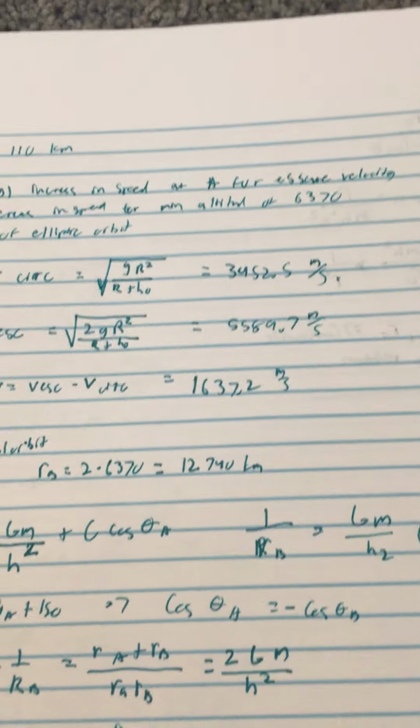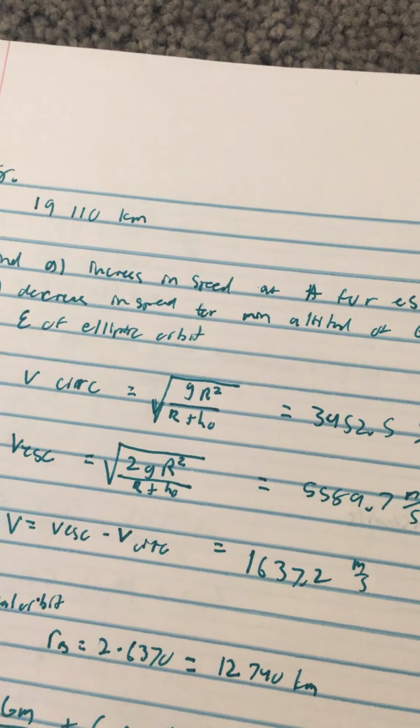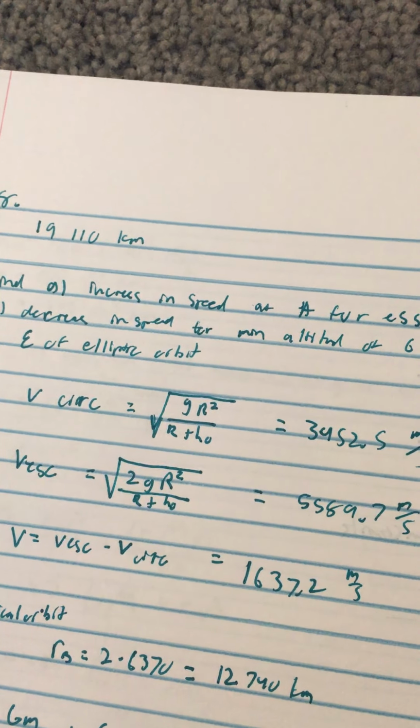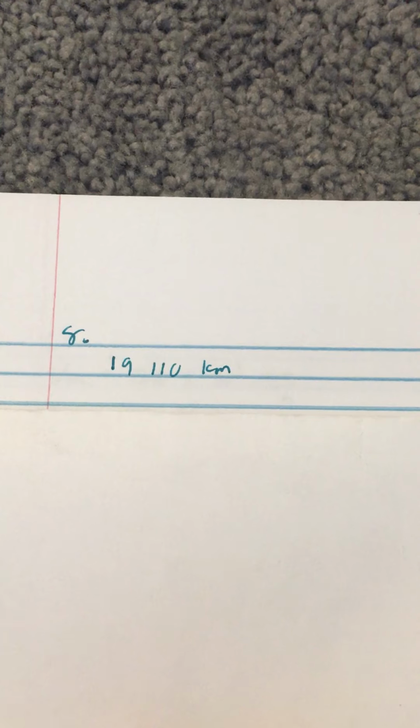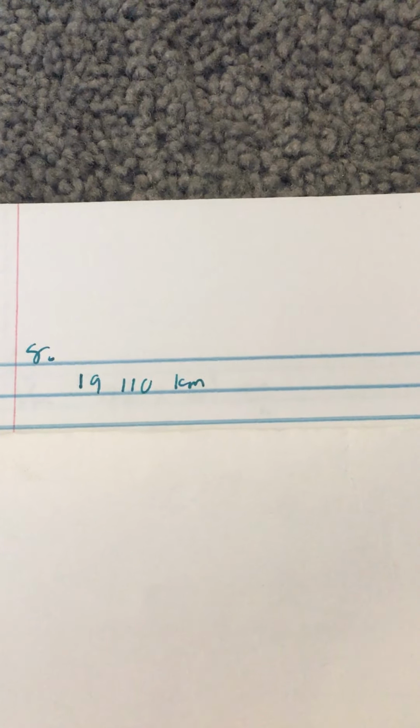So moving on to problem 8. Sorry, just reading some of my notes on this next one. This one was kind of tough. So this one is going to be the satellite, and we're given that the altitude is 19,110 kilometers above the surface of the Earth.